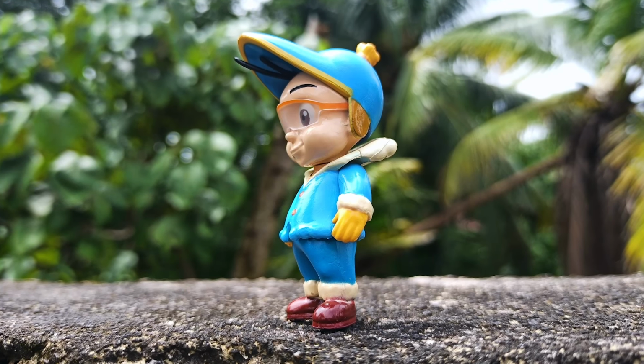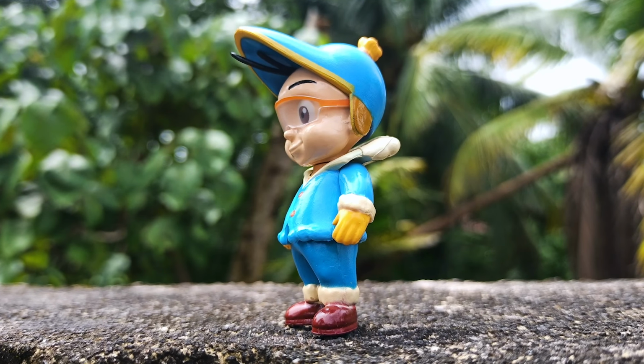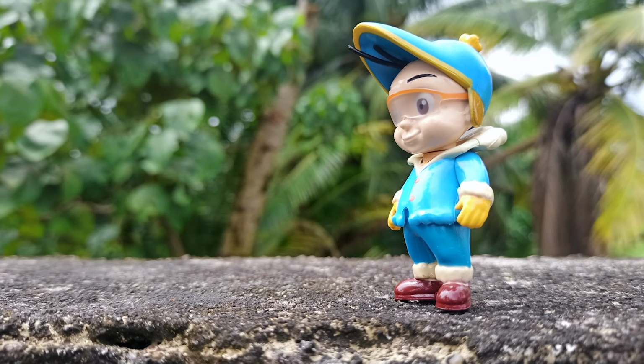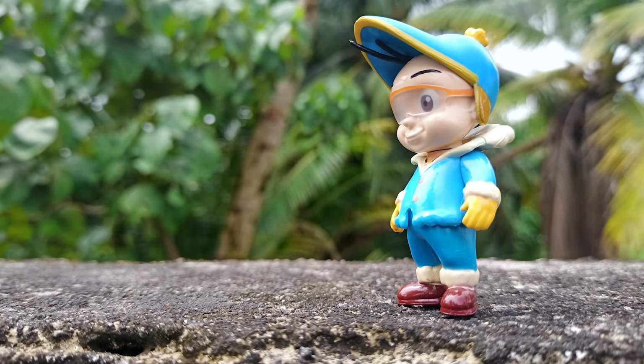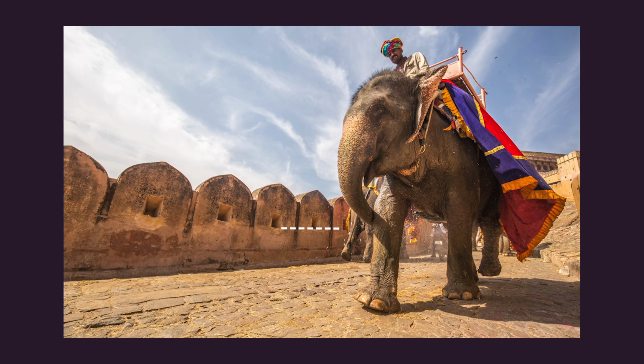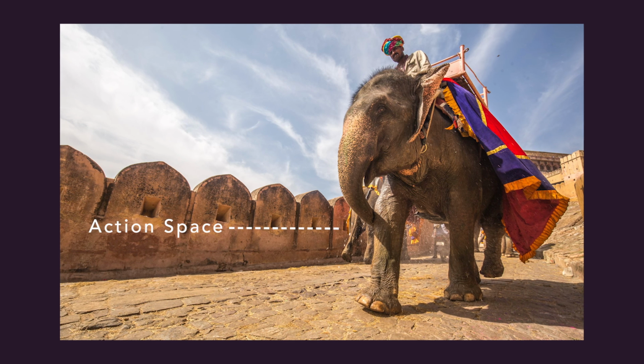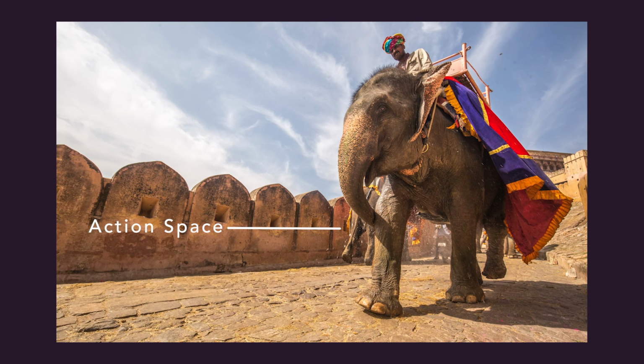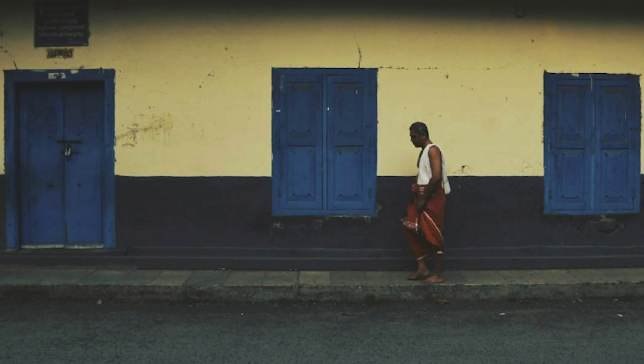If you do it the other way, it will create a lot of empty space on the right hand side of your frame, and also the subject gets sidelined, thereby not getting enough attention. If your subject is walking or moving towards a particular direction, which is called action space, you always give more space in that direction.